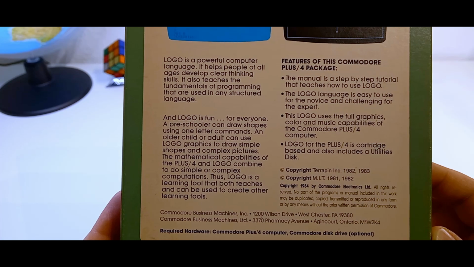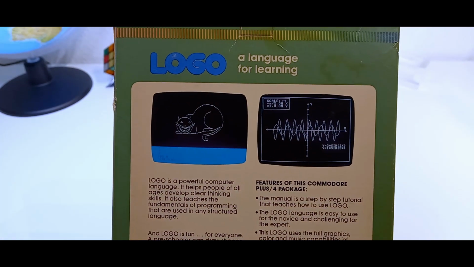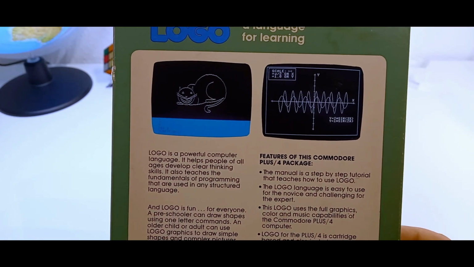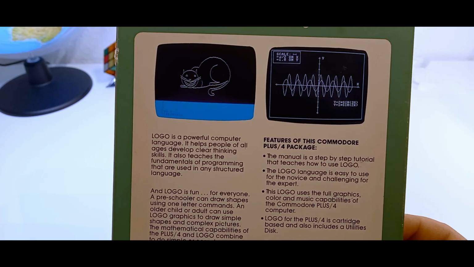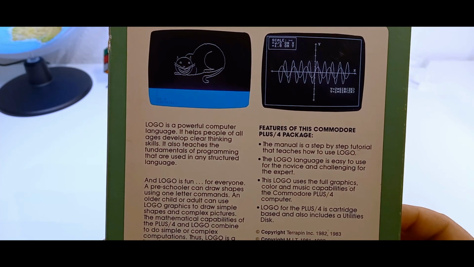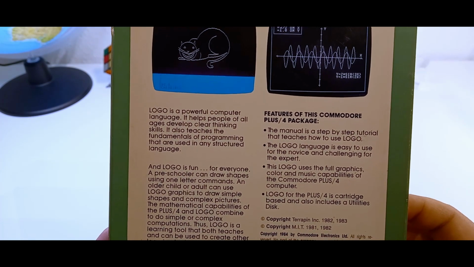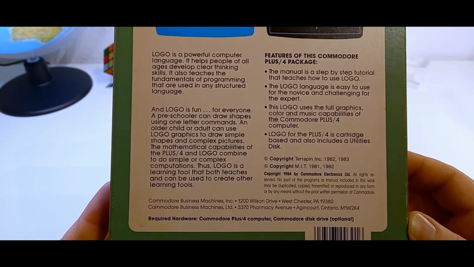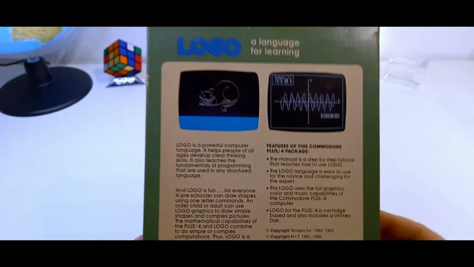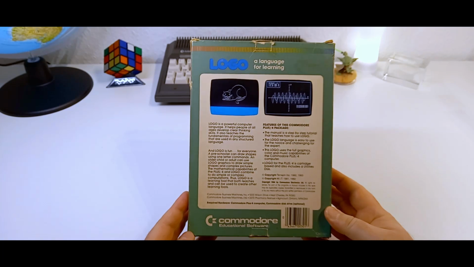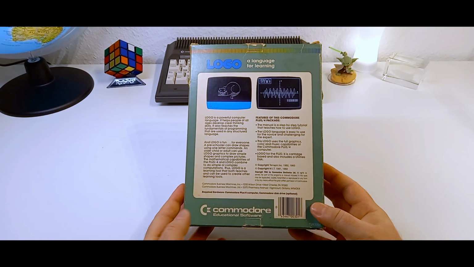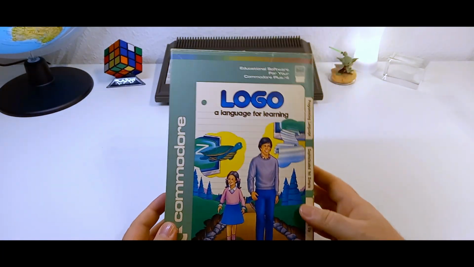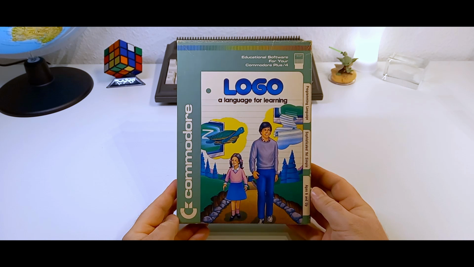Features of this Commodore Plus 4 package. The manual is a step-by-step tutorial that teaches how to use Logo. The Logo language is easy to use for the novice and challenging for the expert. This Logo uses the full graphics, color and music capabilities of the Commodore Plus 4 computer. Logo for the Plus 4 is cartridge based and also includes a utilities disk.